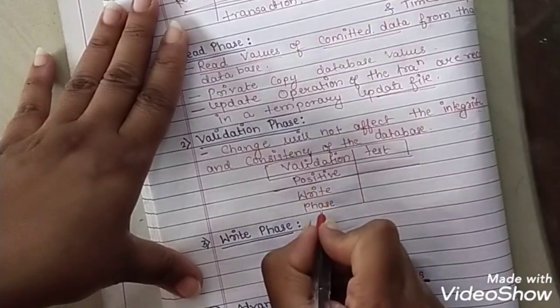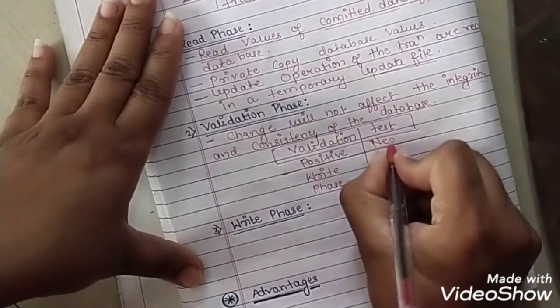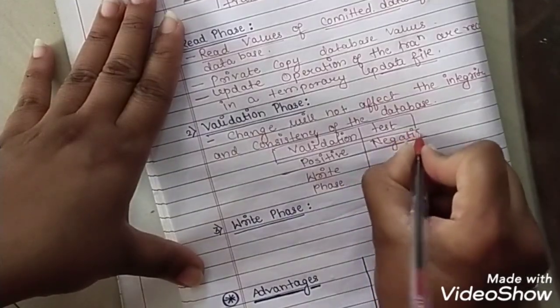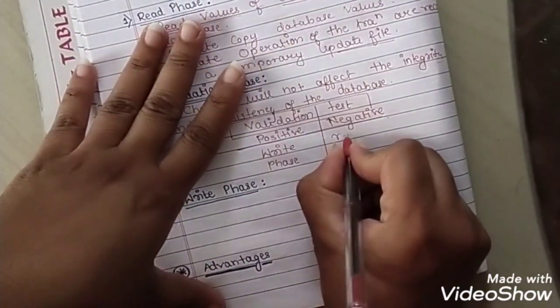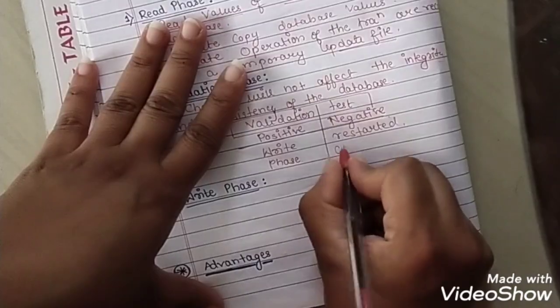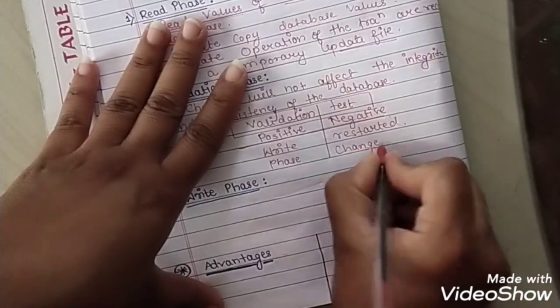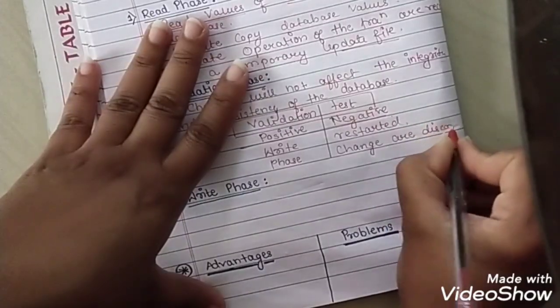If it is positive, it will go to the write phase. If it is negative, it goes to restart and the changes will be discarded. Whatever the changes are, they will be discarded.